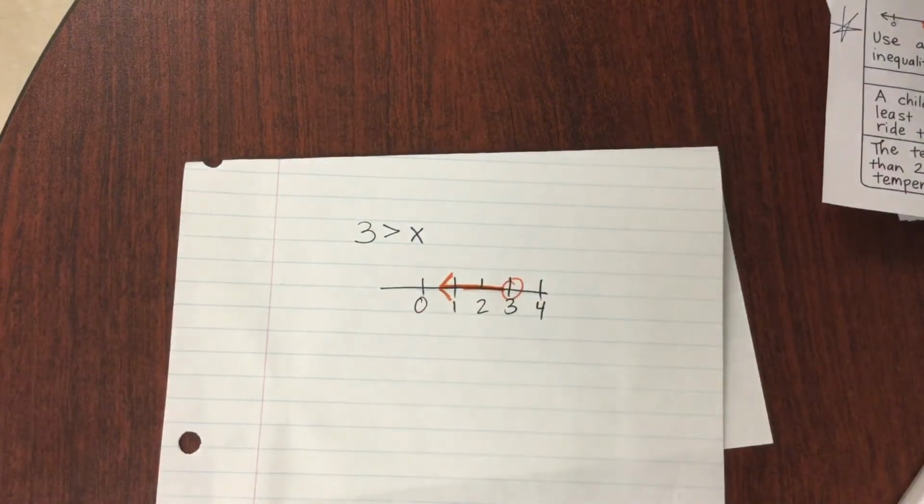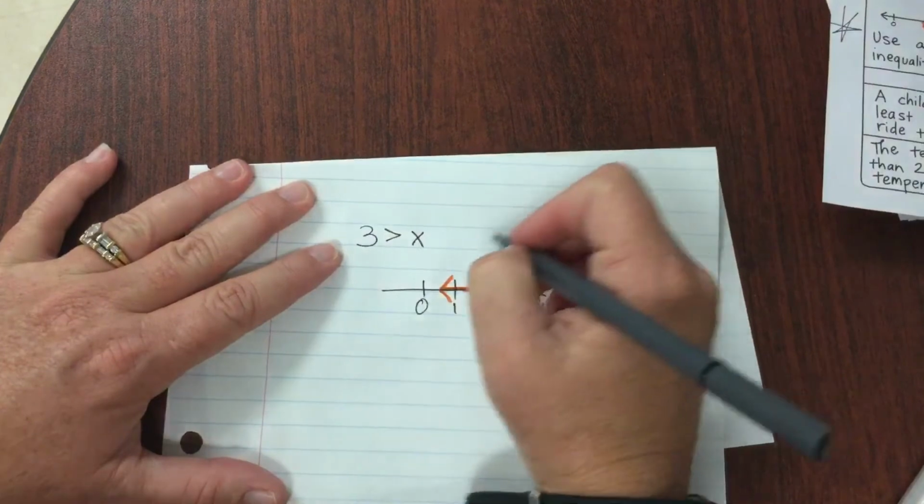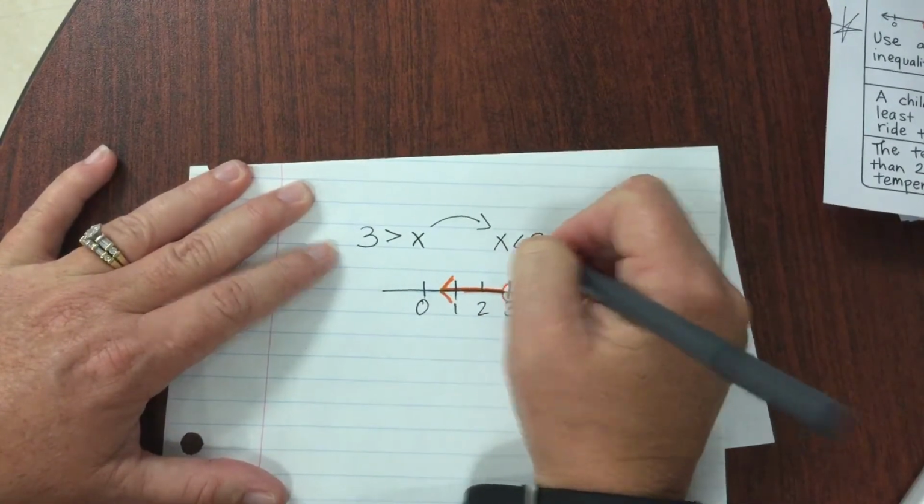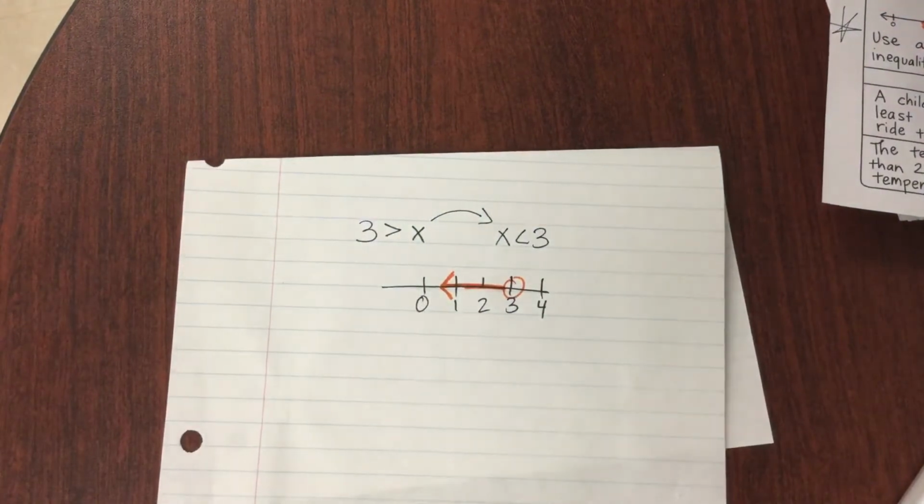Does everybody see that? It's going a different way. I can only use that concept of the arrow going the same way the inequality is pointing if my variable is first. I could tell myself, okay, well, I know that I could switch this to x is less than 3, and then that would work.